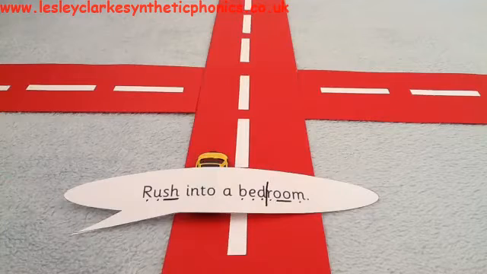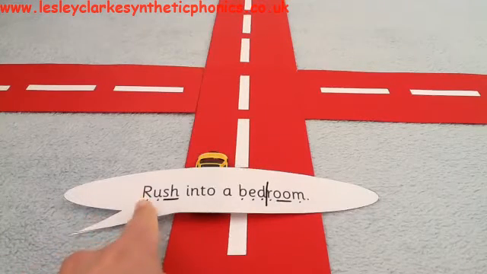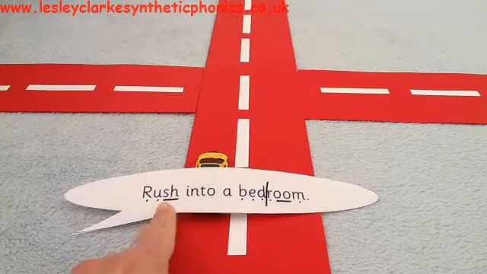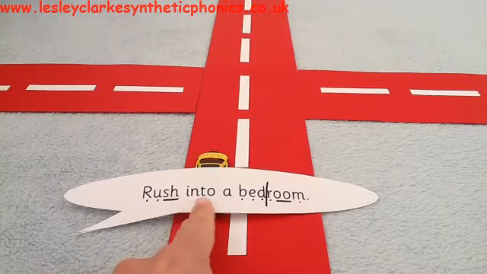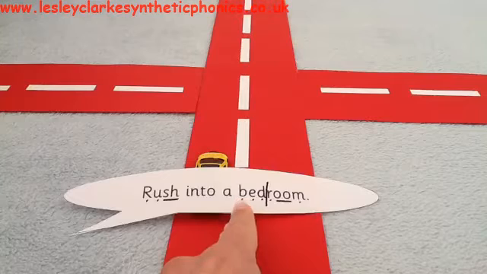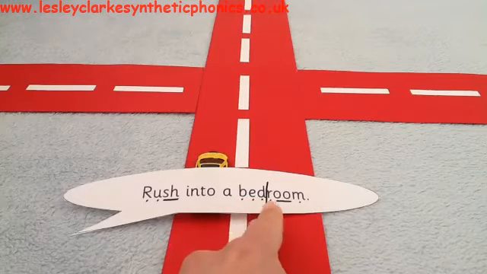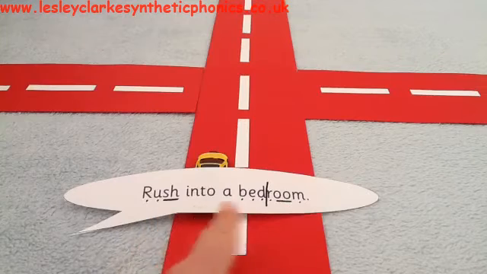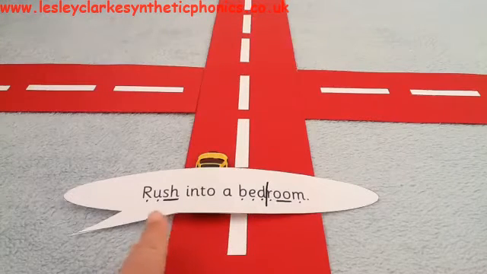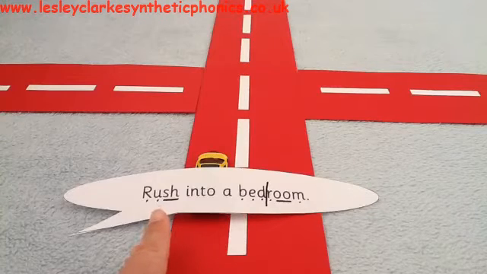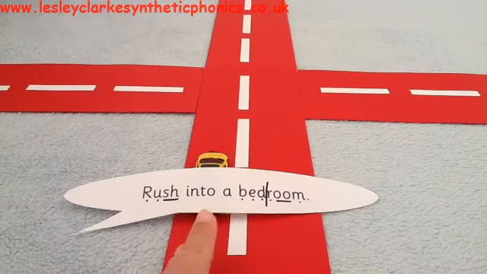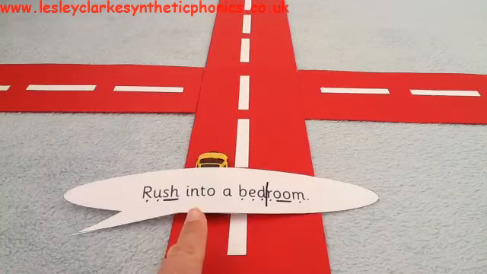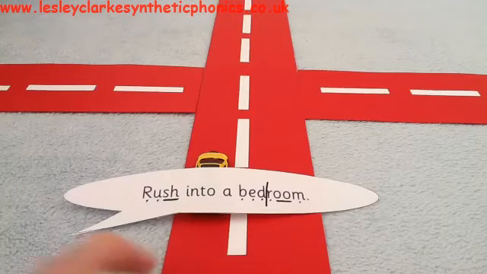All right, do you think you've worked out where the person wants to go? Let's read and double check before you set off. Rush into a bedroom. Rush into a bedroom. So rush means you've got to go quite fast, but just be a little bit careful. You don't want to get hurt. So you're going to rush into a bedroom with your taxi and then come back for your next passenger. So pause the video, off you go.